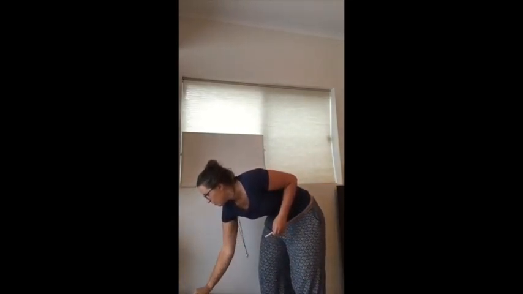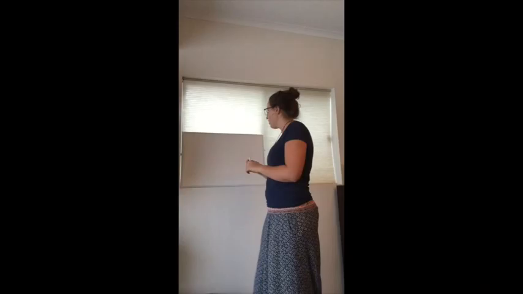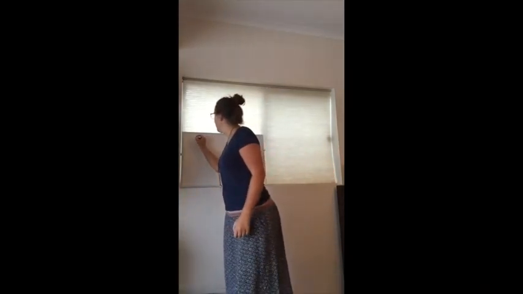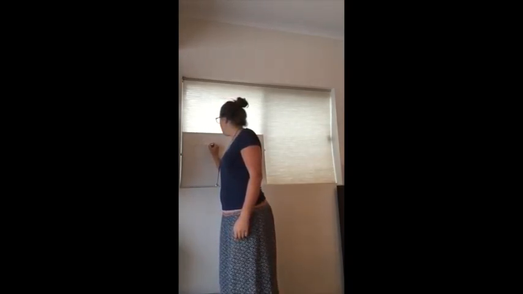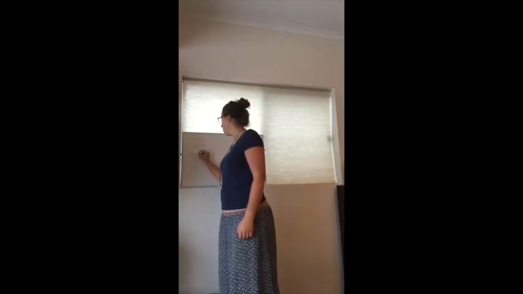So just to refresh and to go over what we've done in the last two lessons, who can tell me the three functions of trigonometry? You'll have to excuse my writing, you probably won't be able to see it. But yes, so you've got sine, cosine, and tangent.